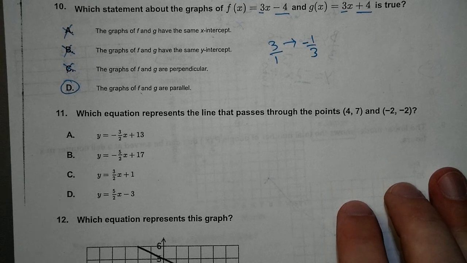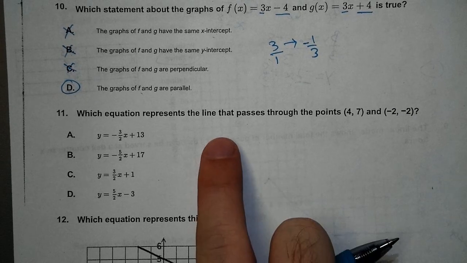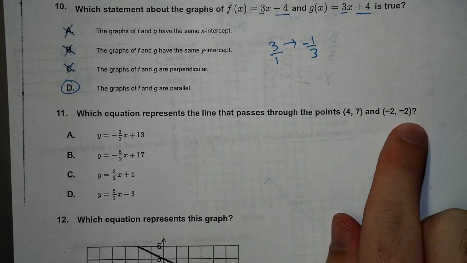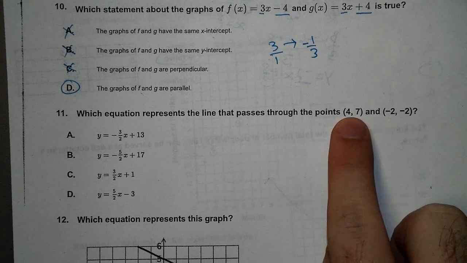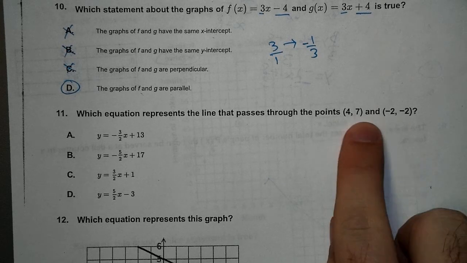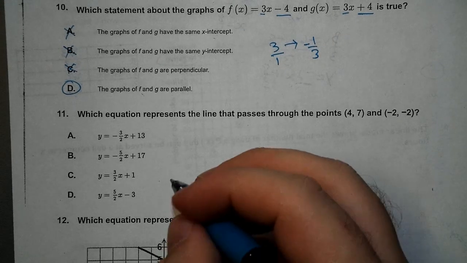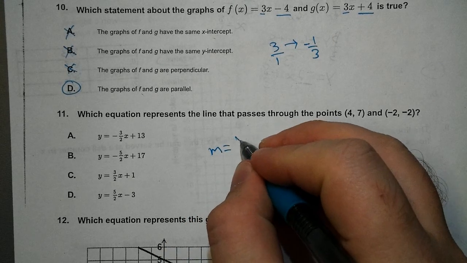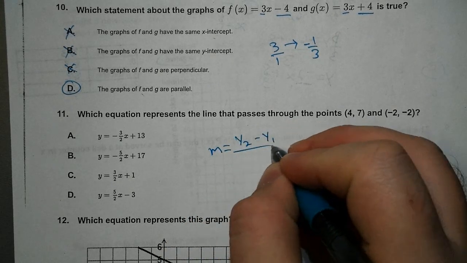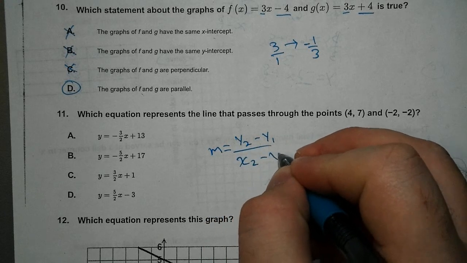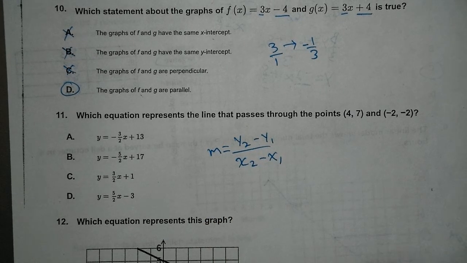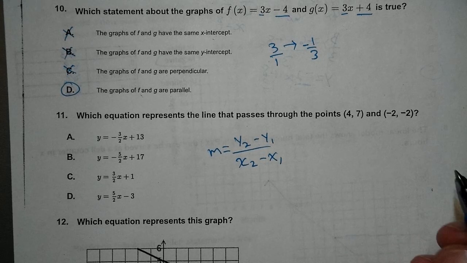Number 11. Which equation represents the line that passes through the points (4, 7) and (negative 2, 2)? Well, first, when I have 2 points, I've got to find the slope. Use your slope formula. This is in your formula chart. So I'll attach the formula chart as well so you can look this up.